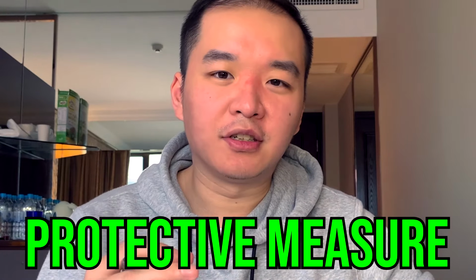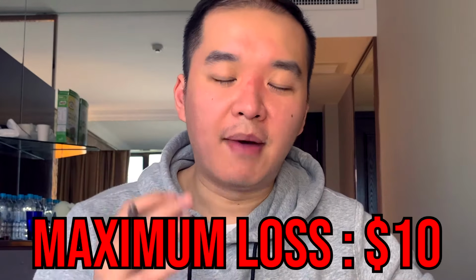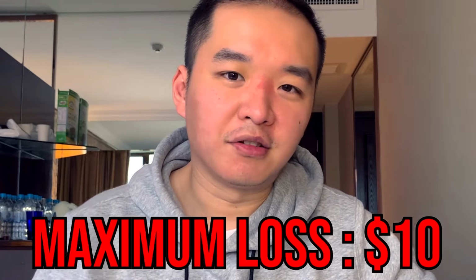So what is a stop loss? Stop loss is a protective measure you put for yourself so that if the stock drops to a certain price, the market will take you out immediately. Imagine you entered a stock at $100. You set a stop loss at 90. And if the stock price goes down below 90, then your broker will automatically sell it for you. That's quite convenient, right? Because now you know the maximum loss you will incur is $90 most of the time.